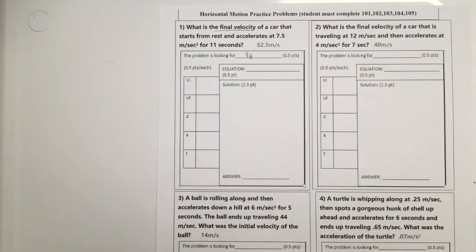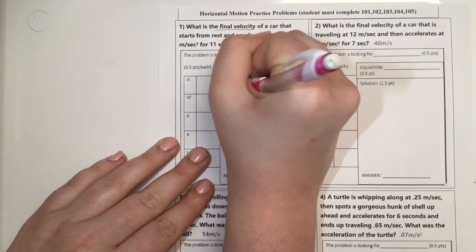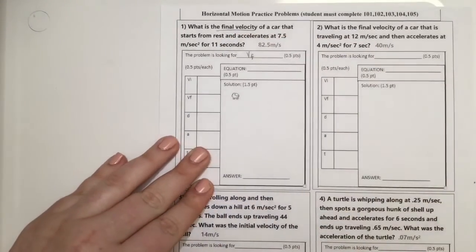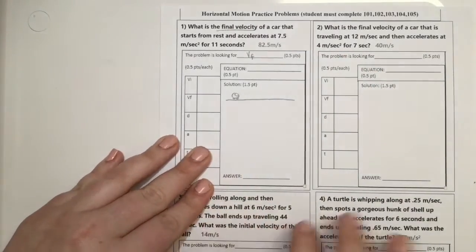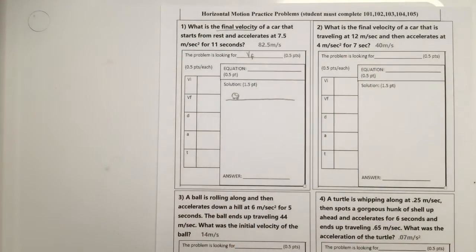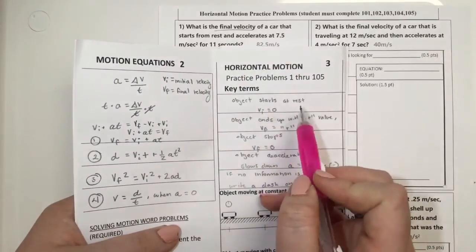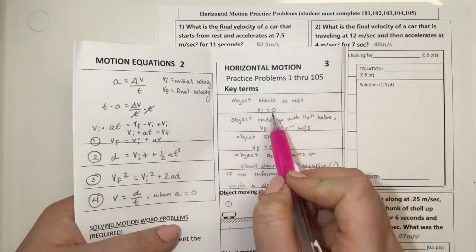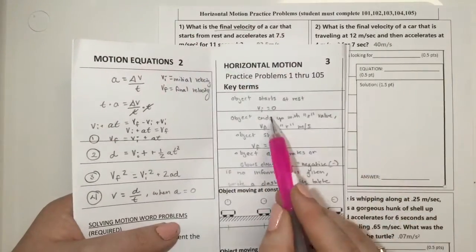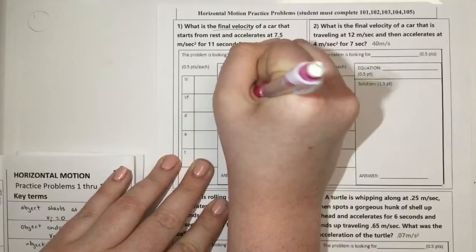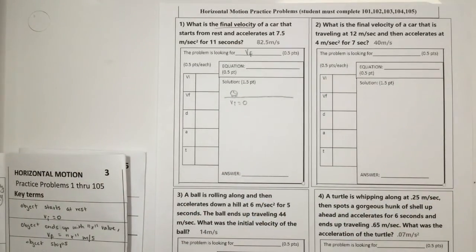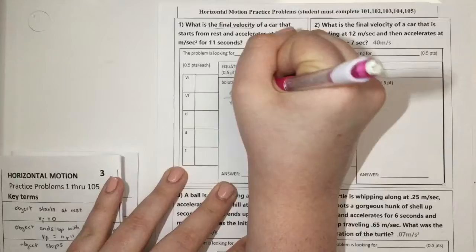Next, let's start kind of visualizing what the question is asking. So we have a car. It's my cute little car. And this is the road. And so what we know from our key terms, we know that an object starts at rest, the initial velocity equals 0. So it starts from rest, so the initial velocity will equal 0 for this car. Okay? All right, so we have our car going, about ready to get started.